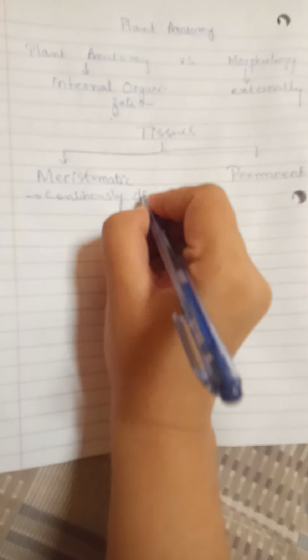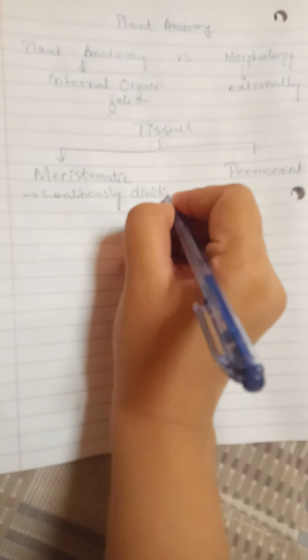So they are continuously dividing cells, whereas on the other hand permanent cells do not divide because they are mature. They do not divide.